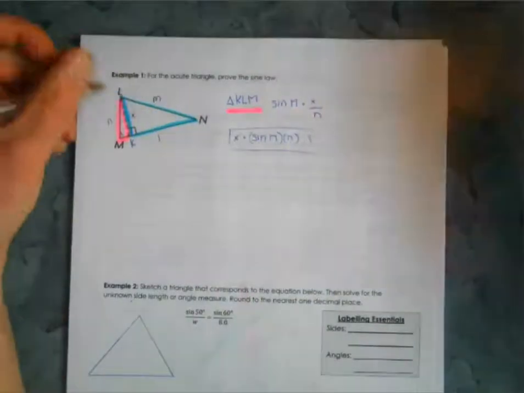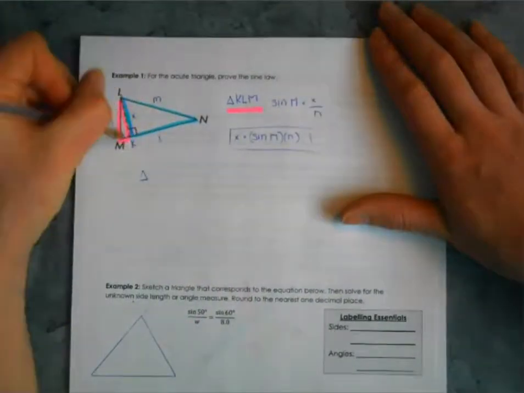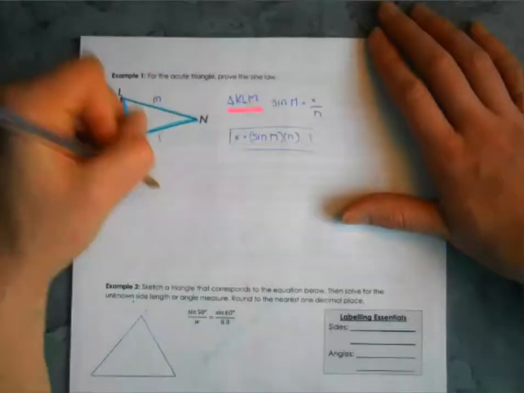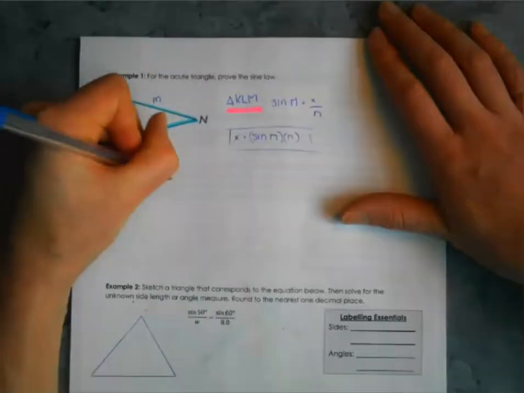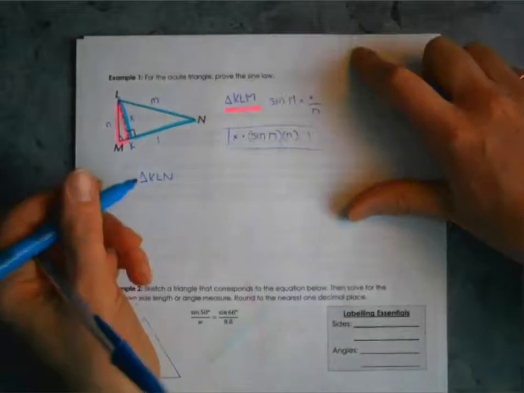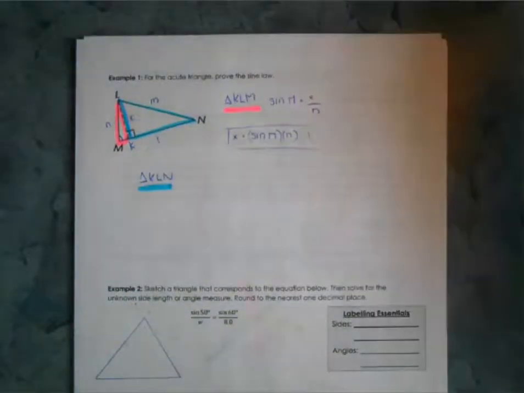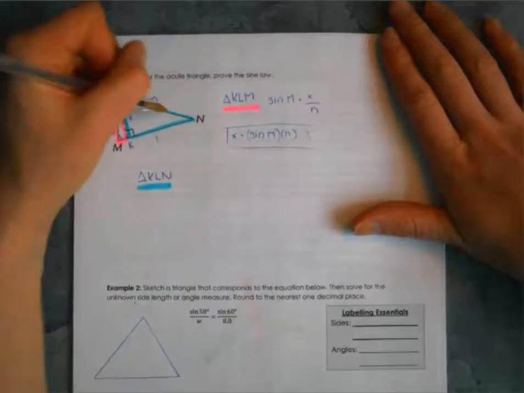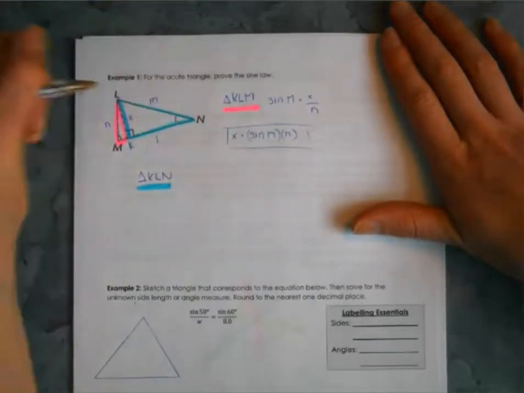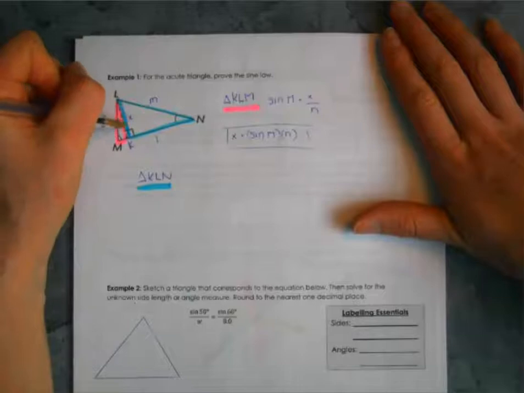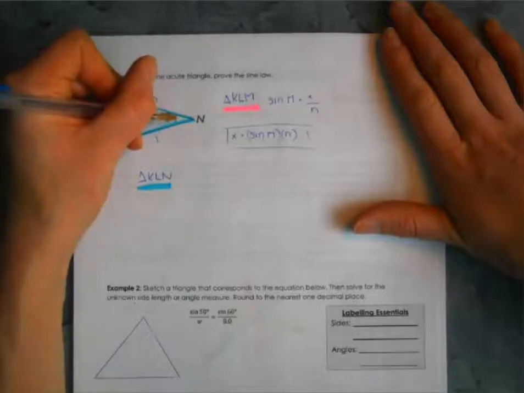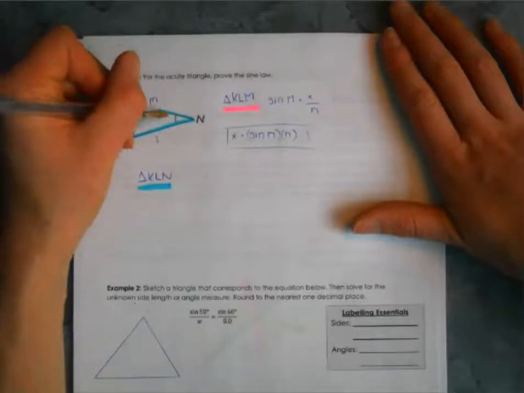The next one we want to look at is the other triangle that we built up here, KLN, that's our blue triangle. Basically I would do the same thing. I come up with my angle N and set up my sine ratio as well.